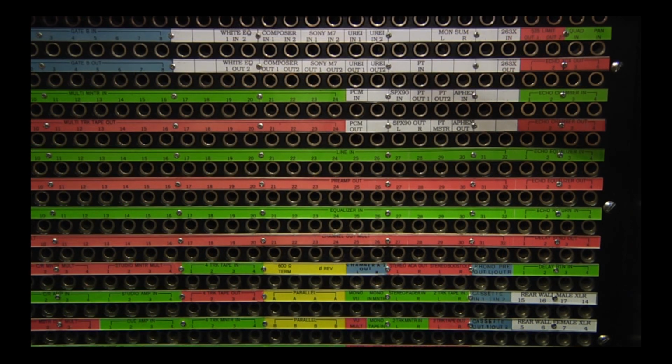Now I'm going to show you the insert across the stereo bus. So let's say we're mixing on the console, we have a nice mix, we want to put a compressor across the whole stereo bus. We're going to use an insert. I'm going to show you where it is. It's stereo ACA out into a compressor, out of the compressor to stereo fader in.